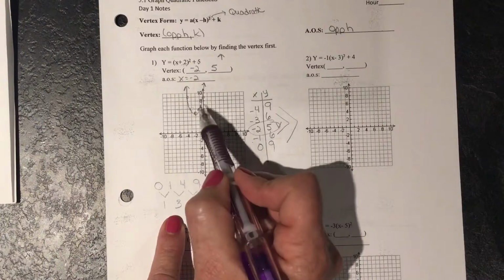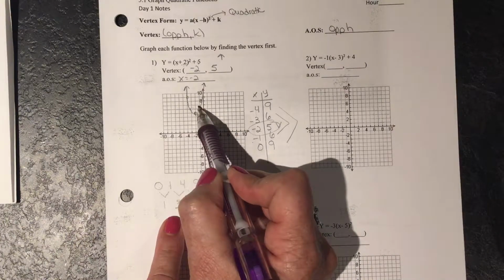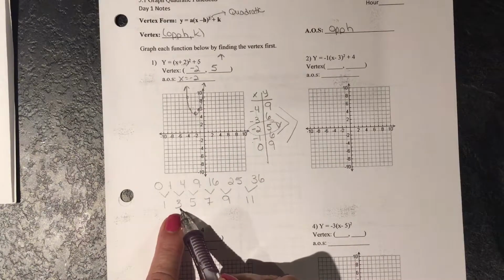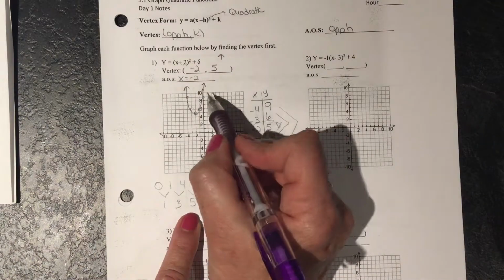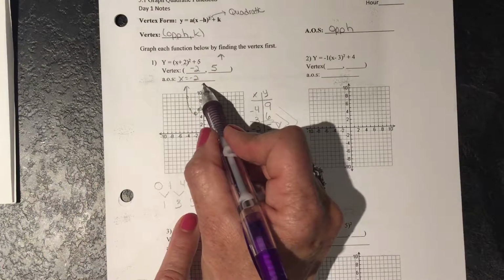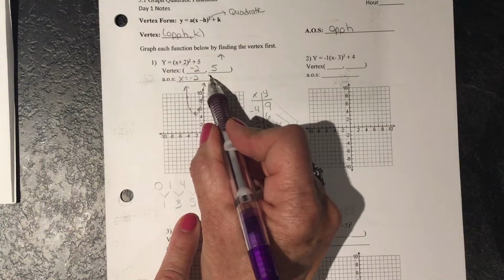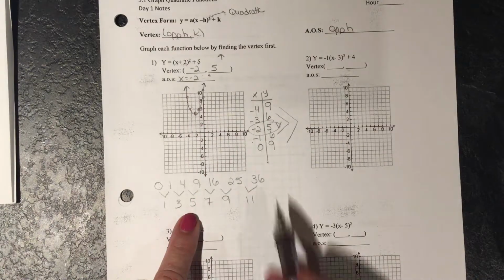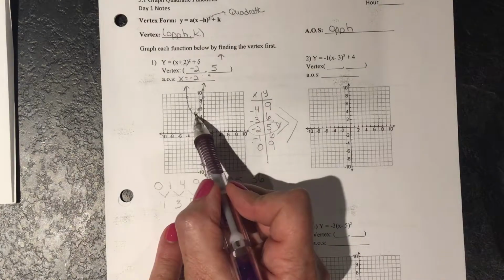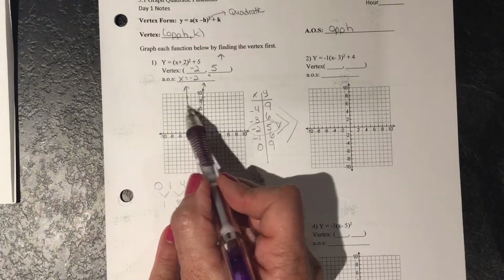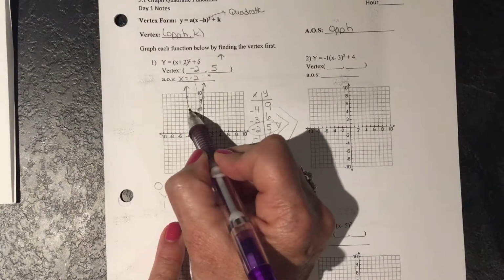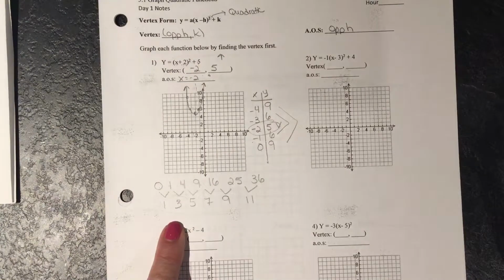The next difference is 3. So at this point, if I go up 3, 1, 2, 3, and over 1, I am at my second point. And if I would continue this, if I went up 5, if it was on the graph, 1, 2, 3, 4, 5, and over 1, that then would be my next point. And I'm counting by odd numbers each time that I do that. And I would then reflect that over the axis of symmetry. That's why we find the axis of symmetry, and find the symmetrical point off to the left.